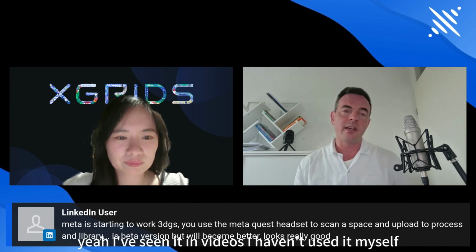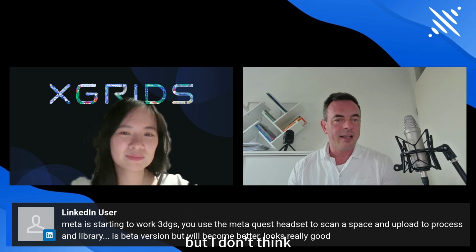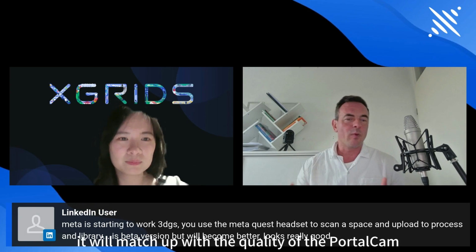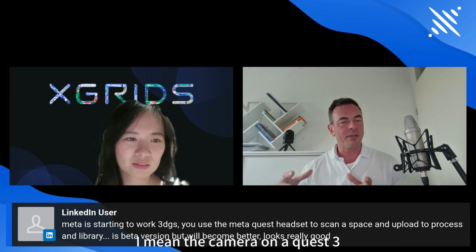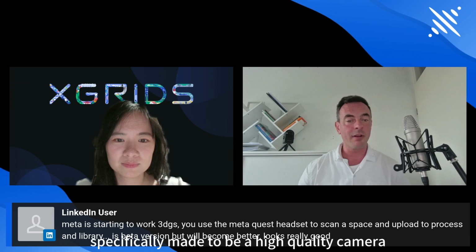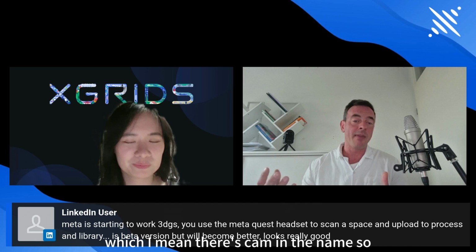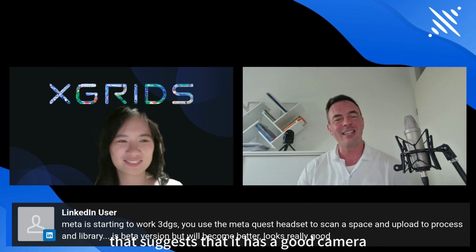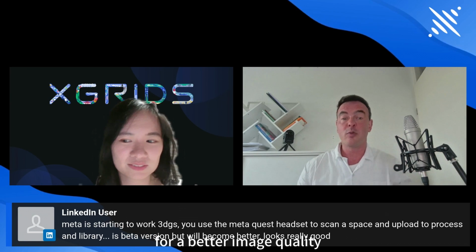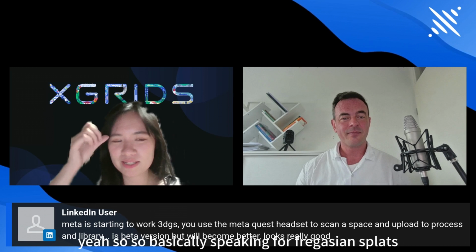Yeah, I've seen it in videos. I haven't used it myself, but I don't think it will match up with the quality of the PortalCam. The camera on a Quest 3 headset is okay, but it's not specifically made to be a high quality camera. That's a big difference with the PortalCam, which has cam in the name, suggesting it has a good camera. And that's basically what you need for better image quality. Yeah, so basically speaking, for Gaussian Splats, better input, better output.